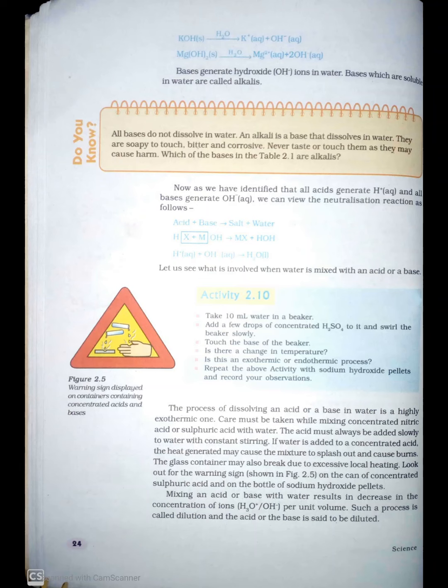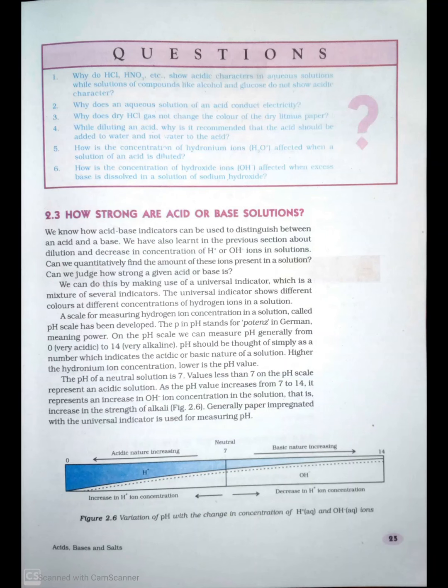Look out for the warning sign shown in figure 2.5 on the can of concentrated sulfuric acid and on the bottle of sodium hydroxide pellets. Mixing an acid or base with water results in a decrease in the concentration of ions (H3O+, OH−) per unit volume. Such a process is called dilution and the acid or the base is said to be diluted.